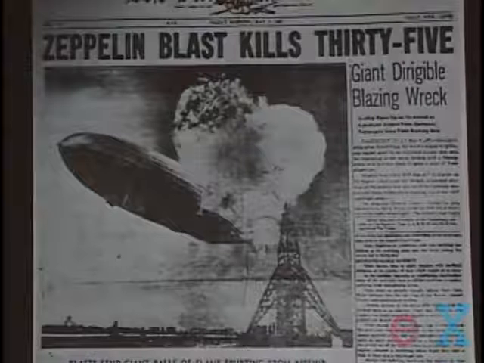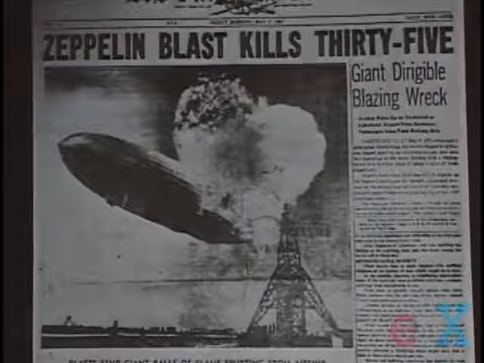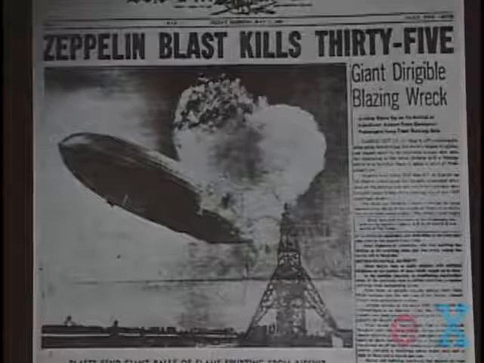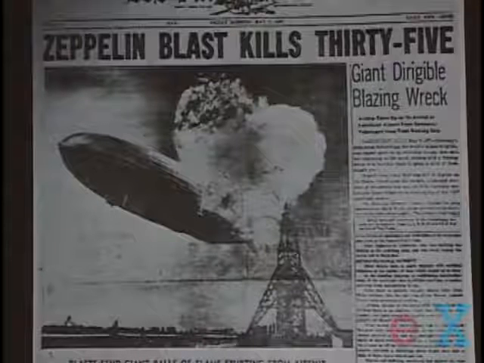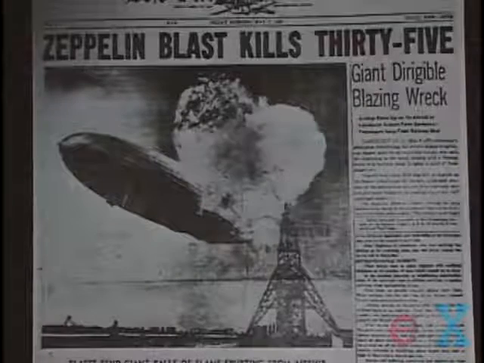The speculation was that this may have been sabotage. It's still quite possible, although the official inquiry board concluded that it was St. Elmo's fire, that as the ship moored on this mast here, a spark flew over, and that caused the explosion, the fire. And this was the end of the dirigibles for Germany.